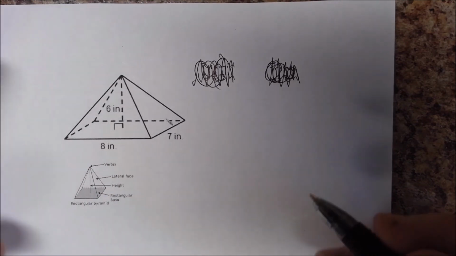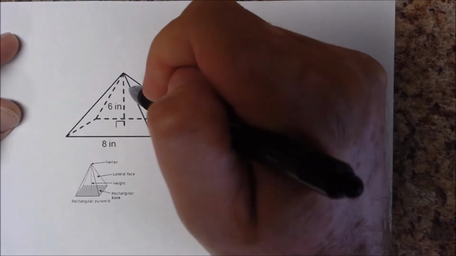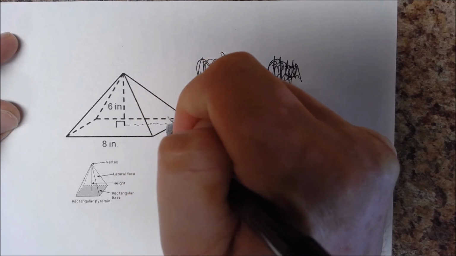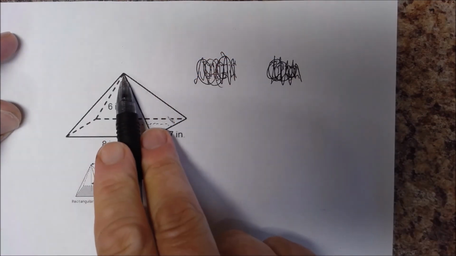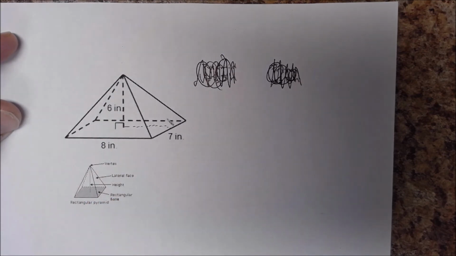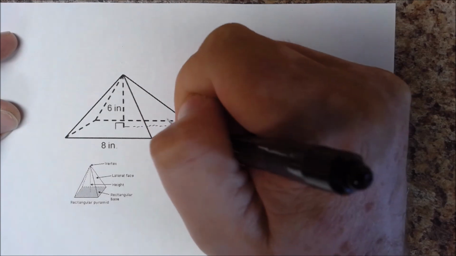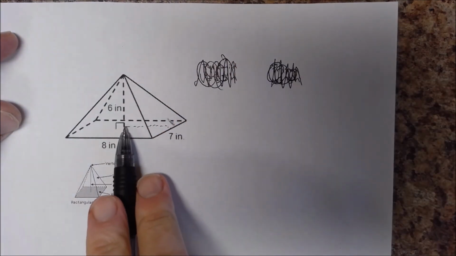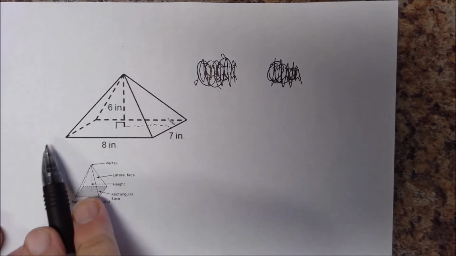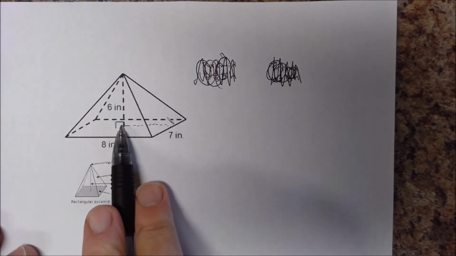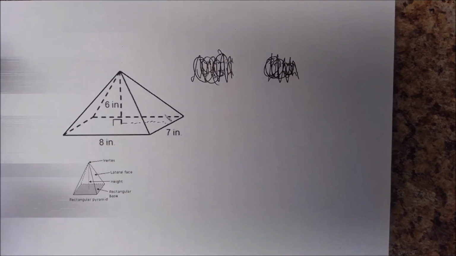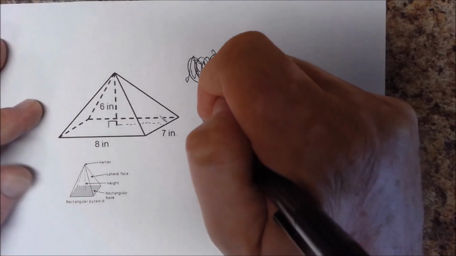Now take a close look at what you need to do to find the slant height here. You want this distance. You already have this. So you want this. Those two together make a right angle, which will then allow you to find the slant. So what is this distance from the middle to the outside? Well, look at the base out here. It's 8. So then what's the distance from the middle to the outside? It's 4.